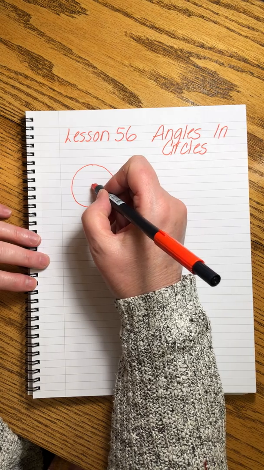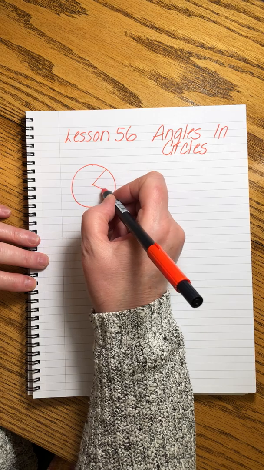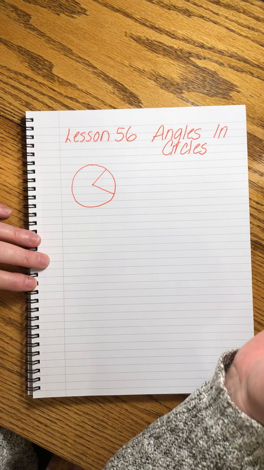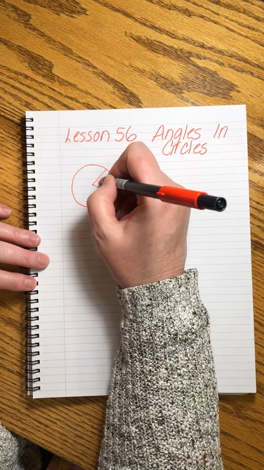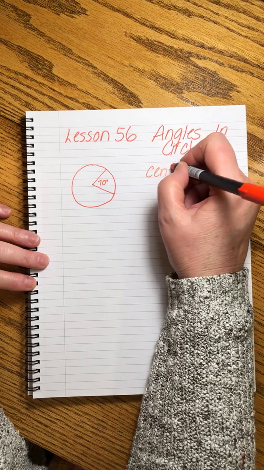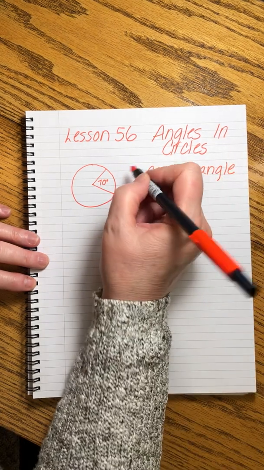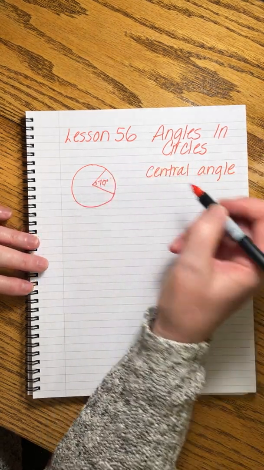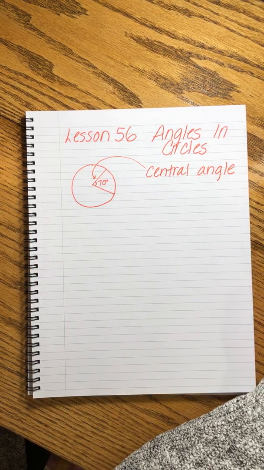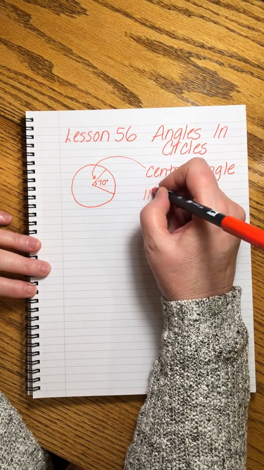Ready? Here's a circle. There's the center of the circle. Here is an angle. It looks like a Pac-Man, doesn't it? It looks like a Pac-Man taking a bite. I think it does. This is called the central angle. It's a central angle because it's an angle that comes from the center of the circle. Oh my gosh, what a great inspired name.